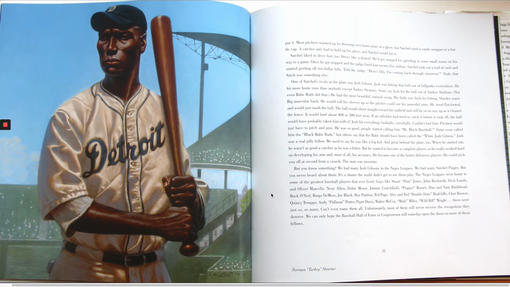But you know something? We had many Josh Gibsons in the Negro Leagues. We had many Satchel Paiges, but you never heard about them. It's a shame the world didn't get to see them play. The Negro Leagues were home to some of the greatest baseball players that ever lived.